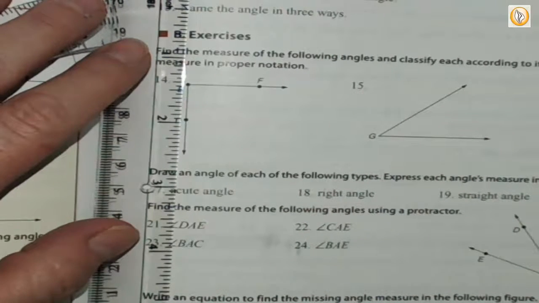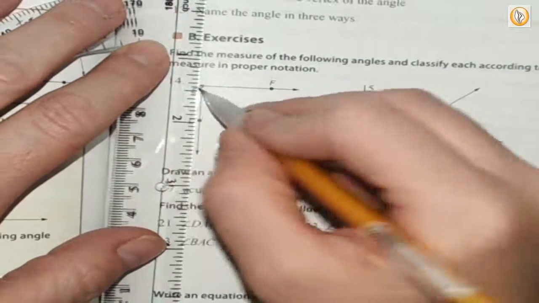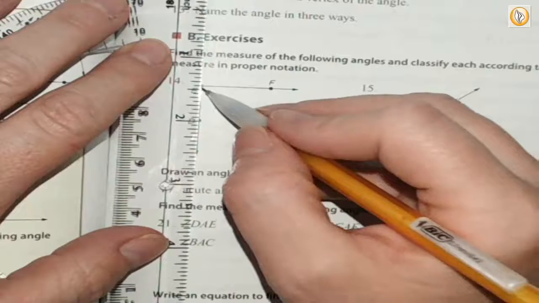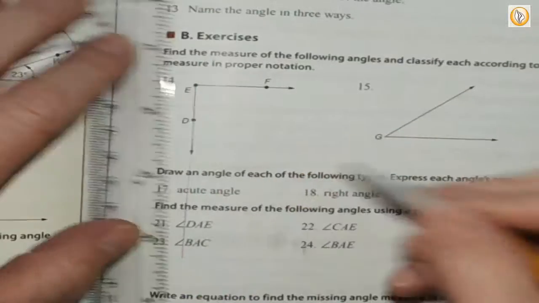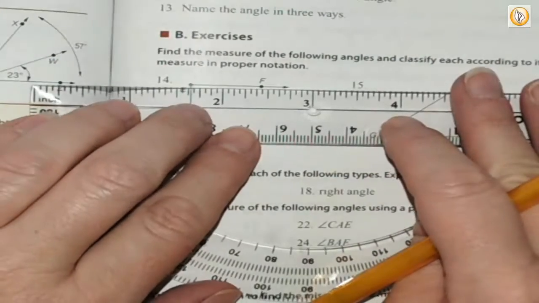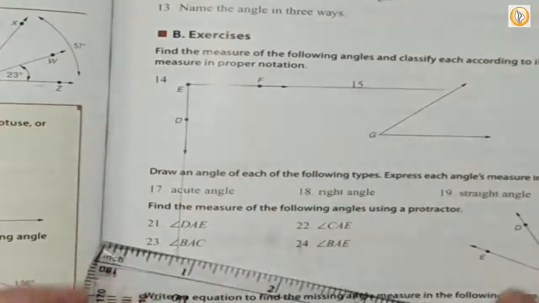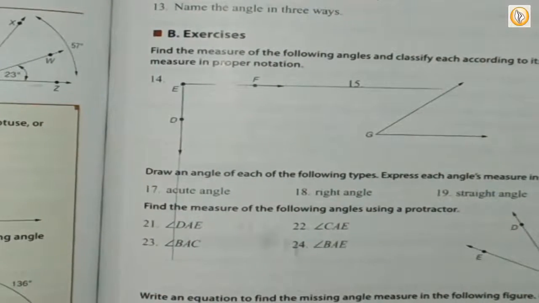Let me see your pencil. Extend the line in your book. You've got to be careful and close. See how I've extended it? Now, watch this, if I extended it far enough.